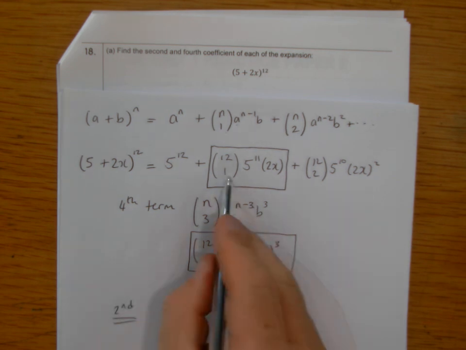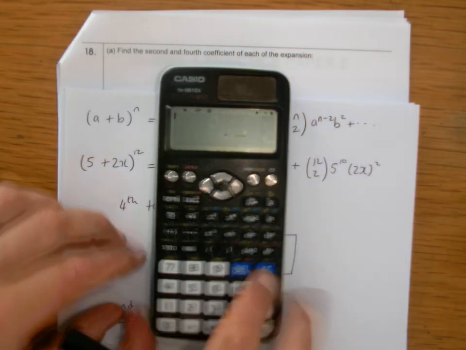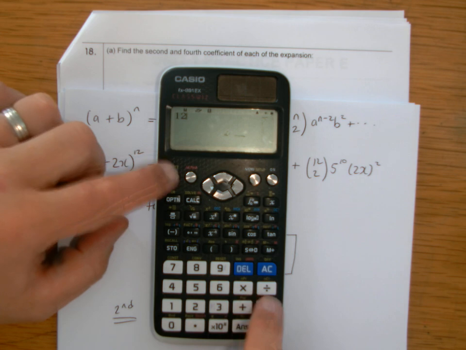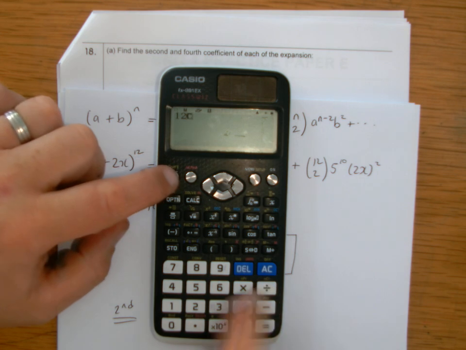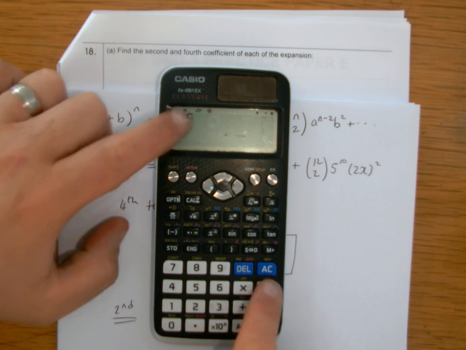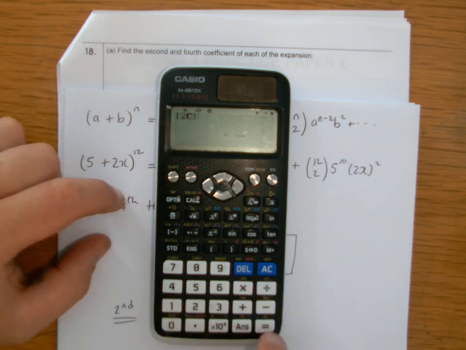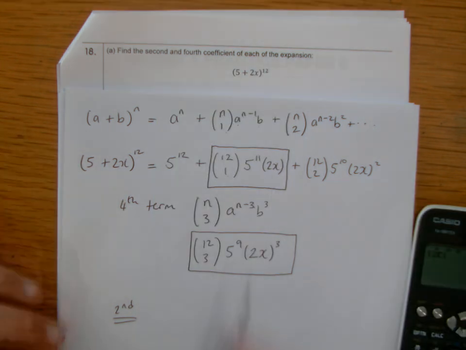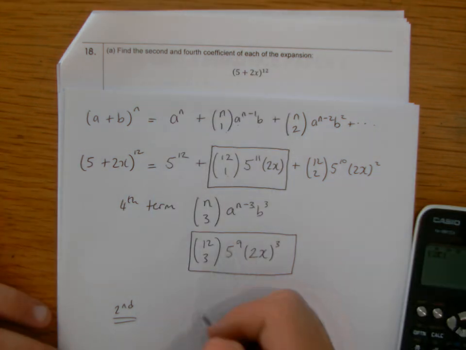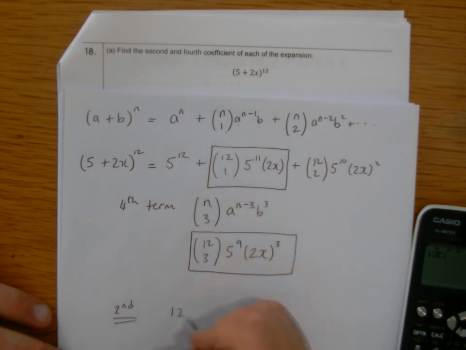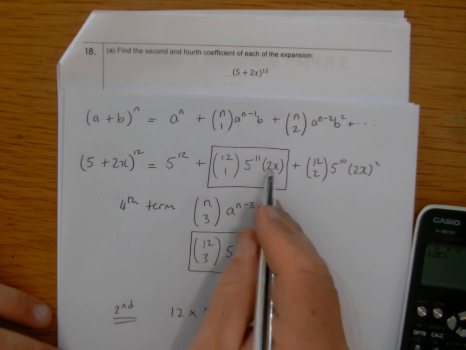So 12 choose 1. Well, on a calculator, you simply press 12, and then you got to get the choose, you got to press shift divide, okay? So remember that. So 12, shift divide, and it comes up with the C then for choose, and then 1, and then press equals, and it comes out then as 12, okay? So that there is simply 12 times then 5 to the power 11, okay? Times then with just the 2.